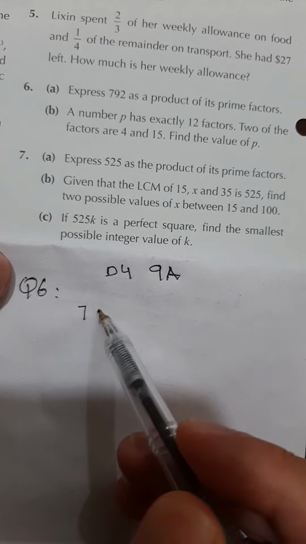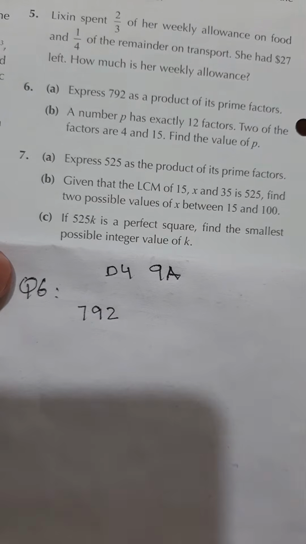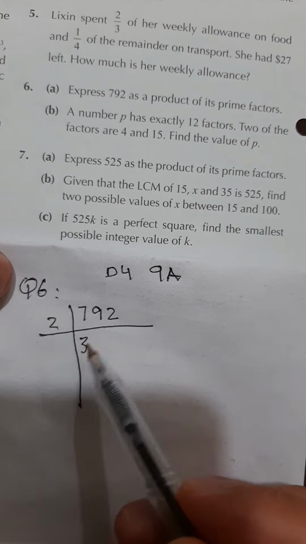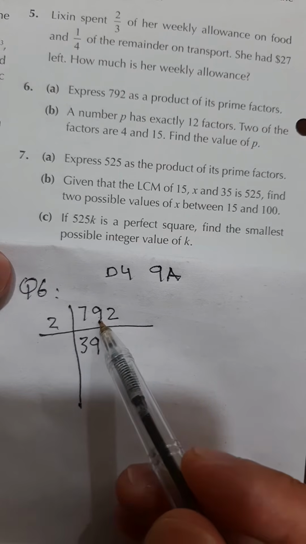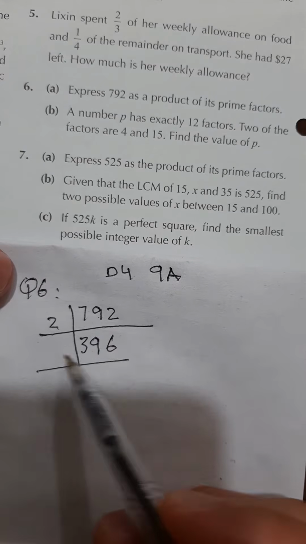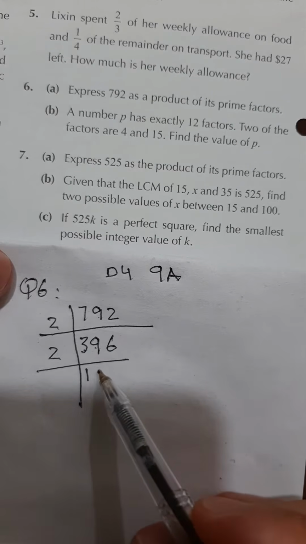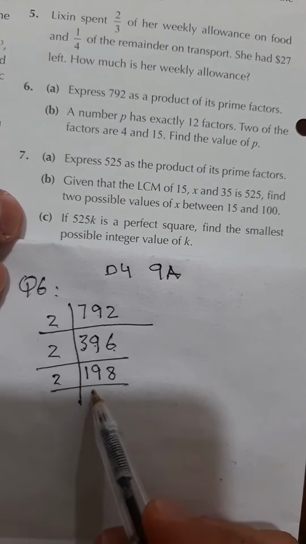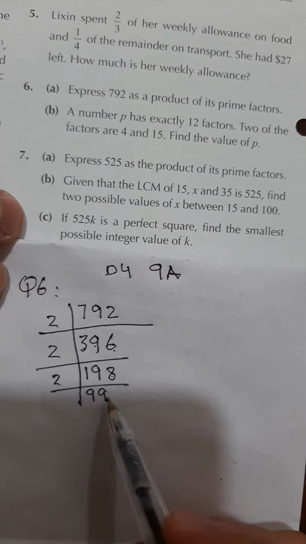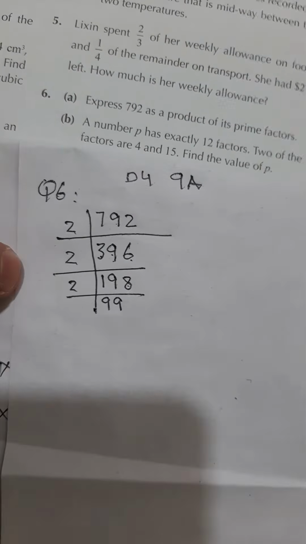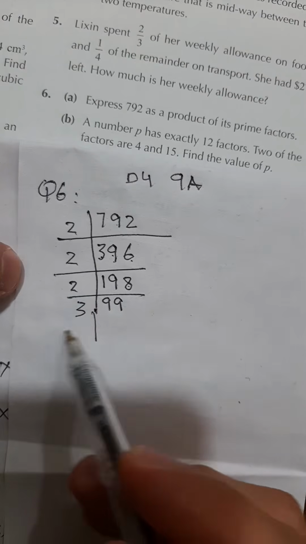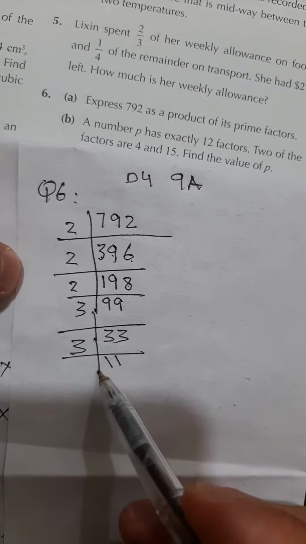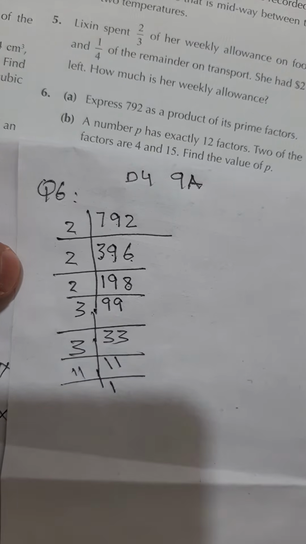Express 792 as a product of its prime factors. Well, you can divide 2 times 396, 2 times 198, 2 times 99, then 3 times 33, 3 times 11, and 11 times 1.